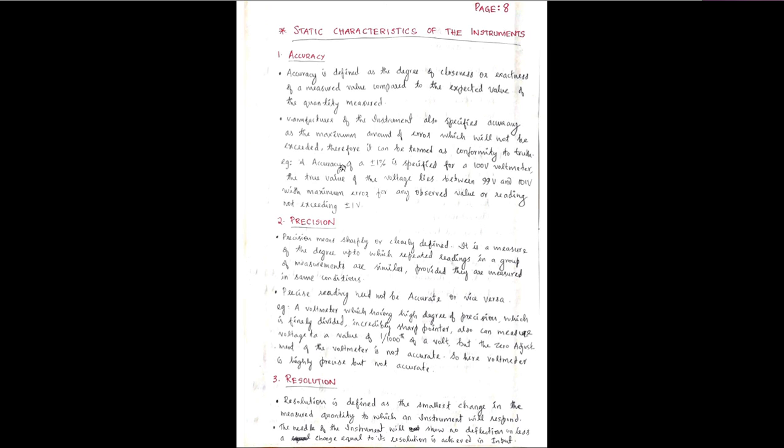Okay, so if an accuracy of plus or minus 1% is specified for a 100-volt voltmeter, the true value of the voltage lies between 99 volt and 101 volt, with the maximum error for any observed value or reading not exceeding plus or minus 1 volt. That is what it means. Plus or minus 1% for a 100-volt voltmeter means the true value will lie between 99 volt and 101 volt. Next one is precision.